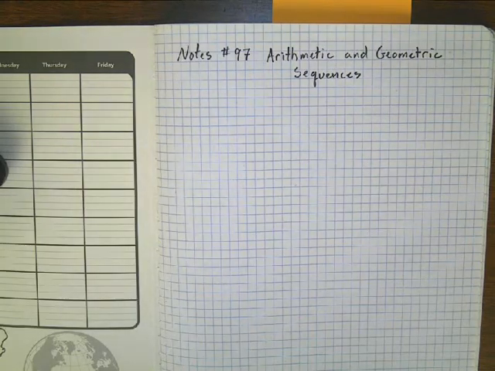Good morning, Cappuccino. I had to start a new notebook. My other notebook filled up, so I imagine some of you might be having the same problem. And if you don't have a graph paper notebook, by all means, just use whatever you have. Don't worry about it. It's fine.